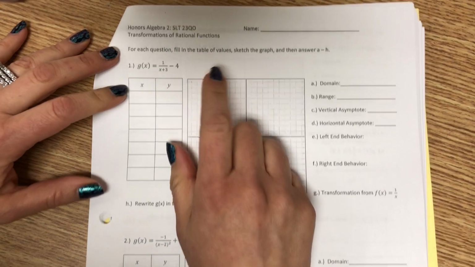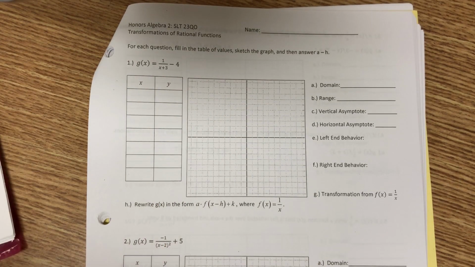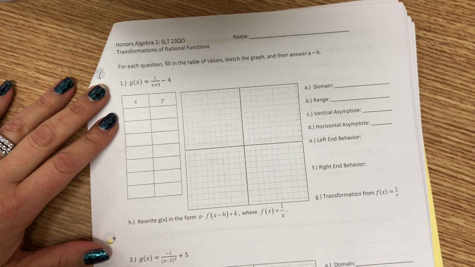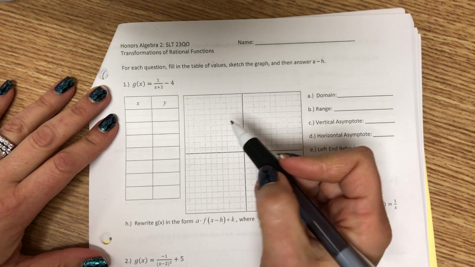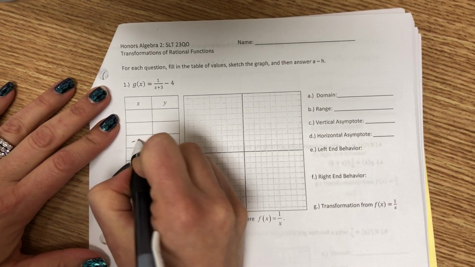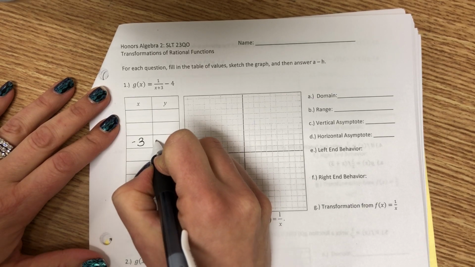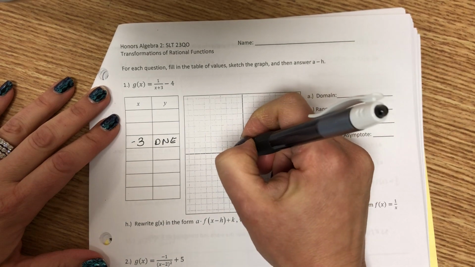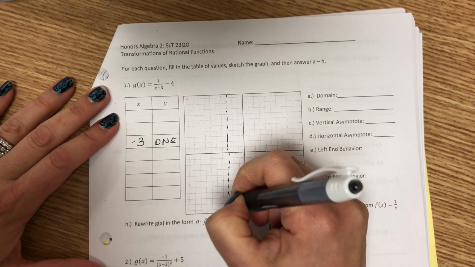Okay, so today we're going to do more graphing with transformations. I've given you the little table over here to help with plotting your graph. I like to start with my vertical asymptote, which does not exist. 1, 2, 3. So I make a dashed line.